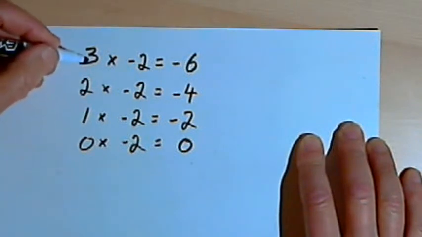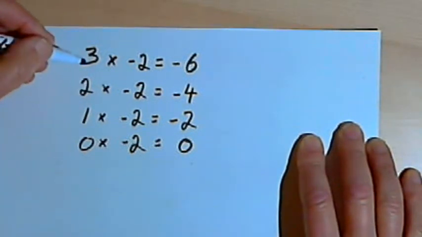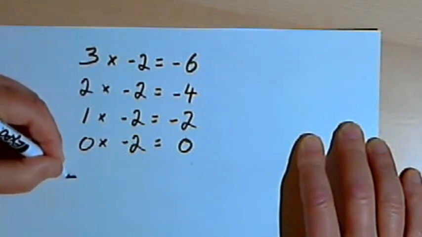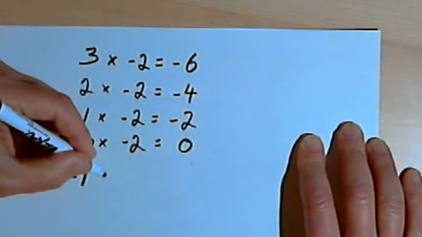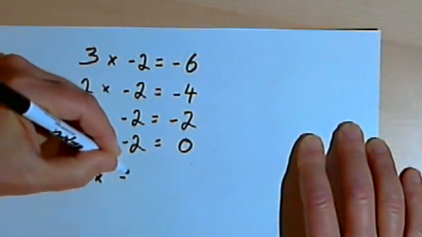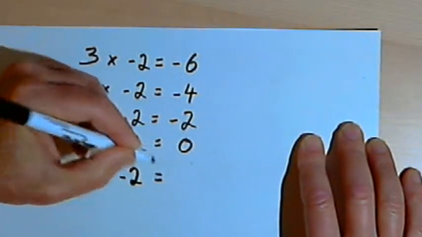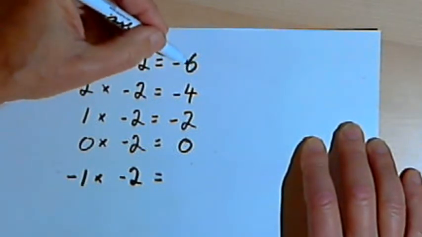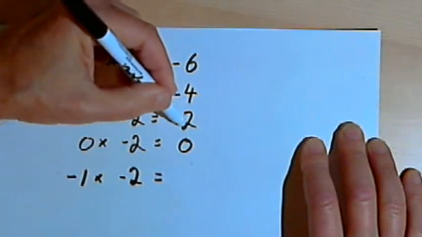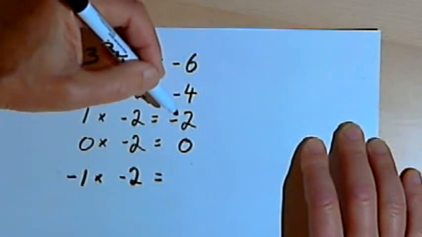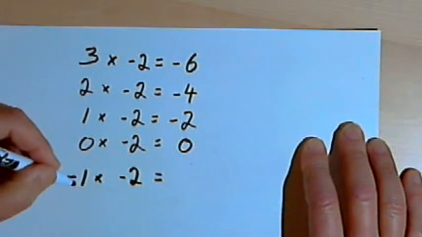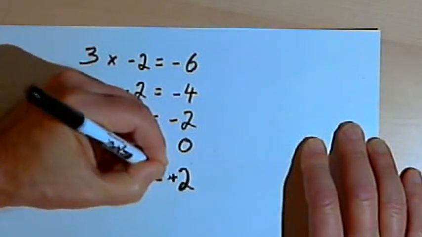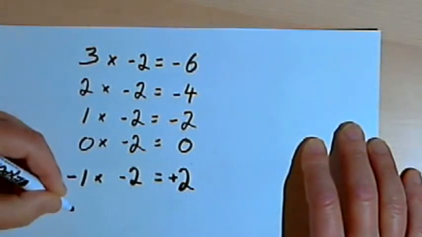So if I'm multiplying by increasingly lower numbers, after 0 I would have to multiply by negative 1. So now I've got negative 1 times negative 2, and the products were getting increasingly bigger. They were going from negative 6 to negative 4 to negative 2 to 0. They were increasing by 2. So now that would mean that negative 1 times negative 2 should equal a positive 2.